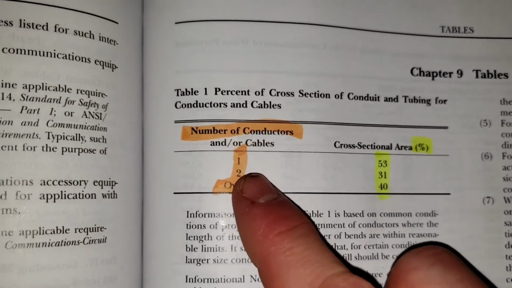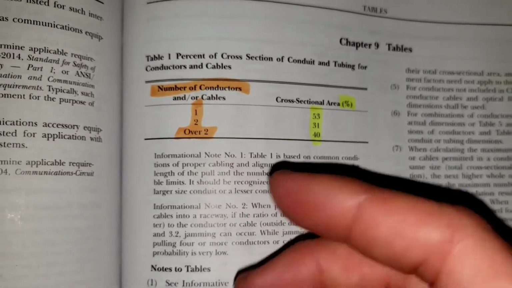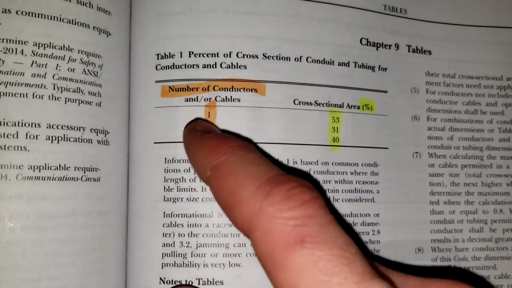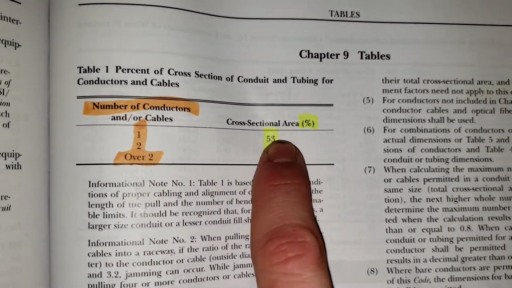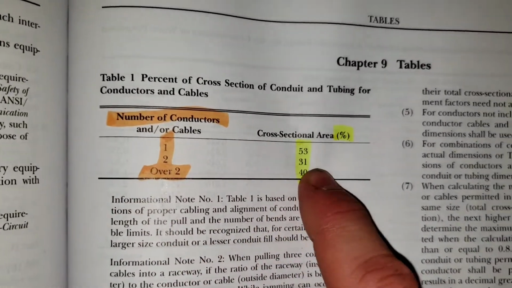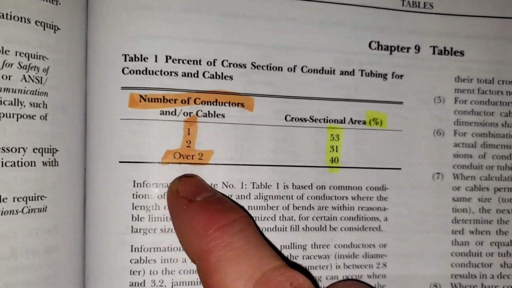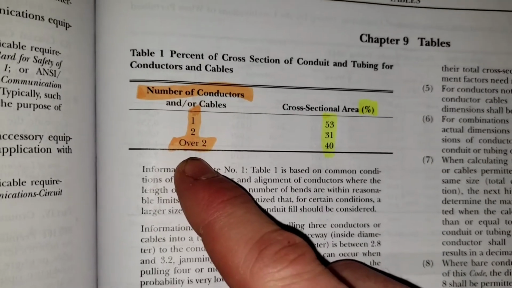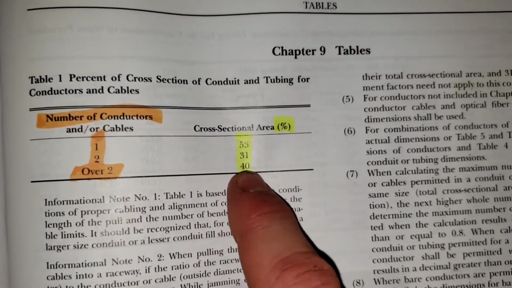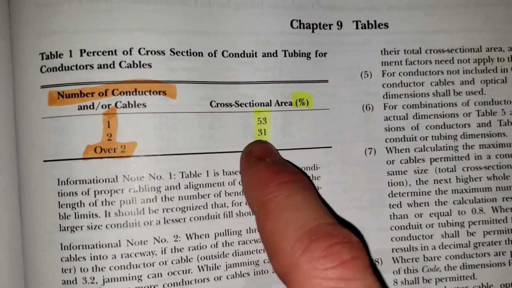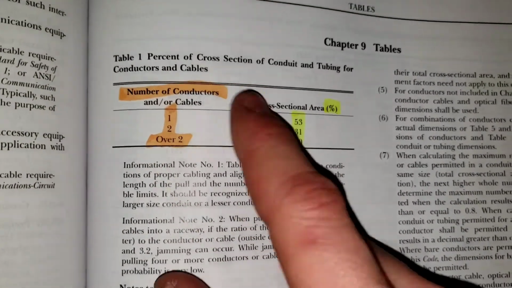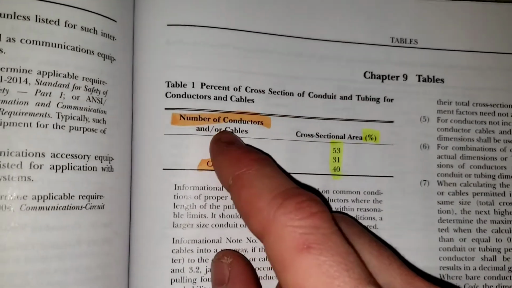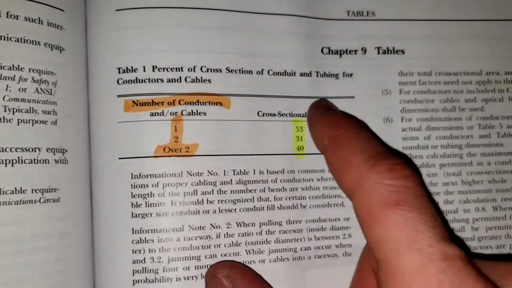What this means is that you're only able to fill a conduit up to a certain percentage. And what that percentage is for one conductor, you can do 53%, 2 conductors, 31%, and over 2 conductors, which is normally your case in your scenario, is 40%. So because of that, we're normally going to be using this 40%. Don't overthink this too much, just get the idea and numbers in your head. You also have the book, so I highlighted these 2 different colors just to make it real quick.